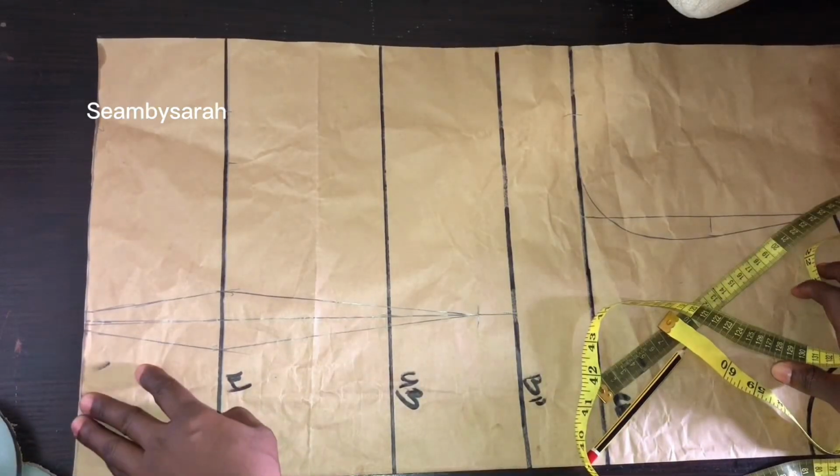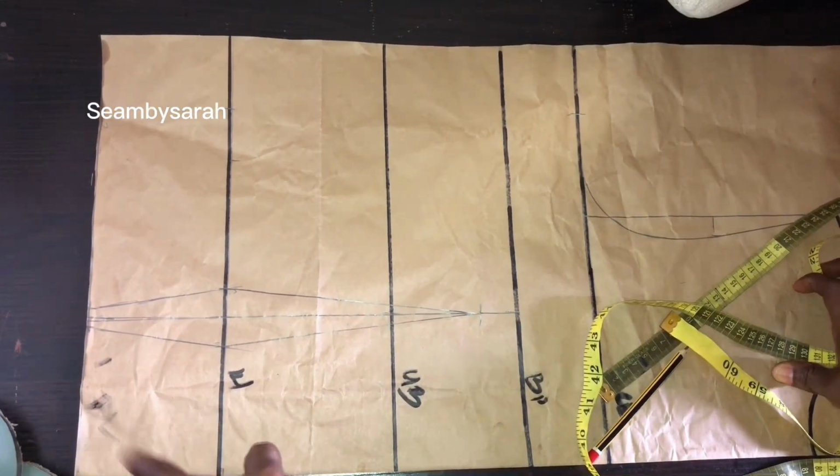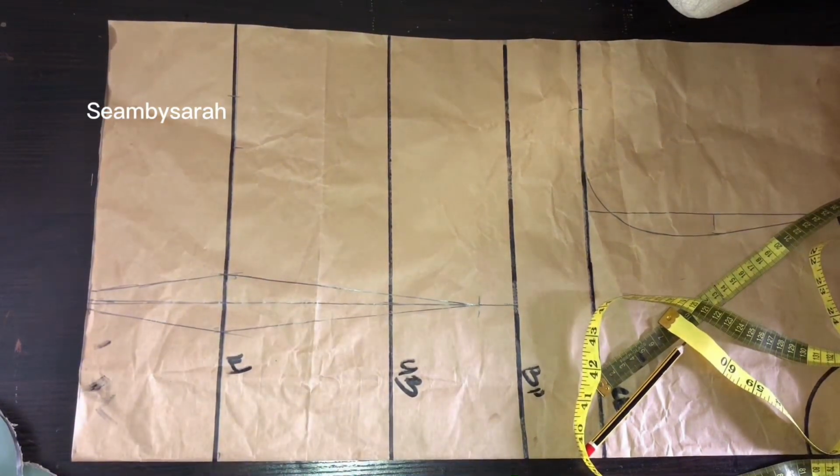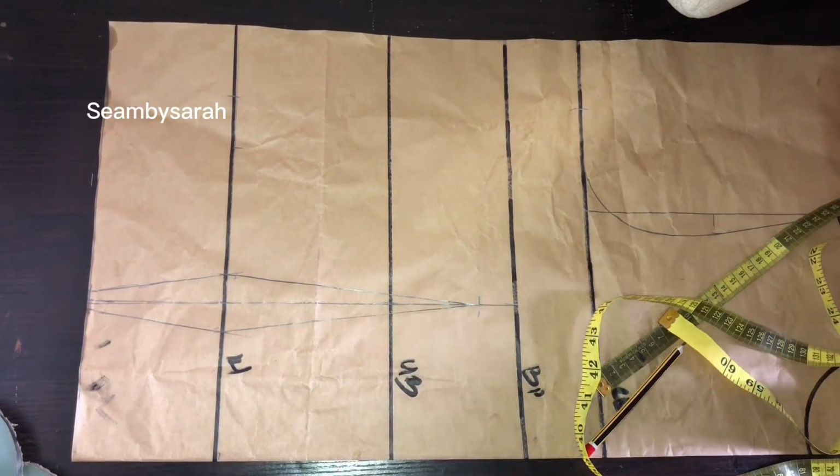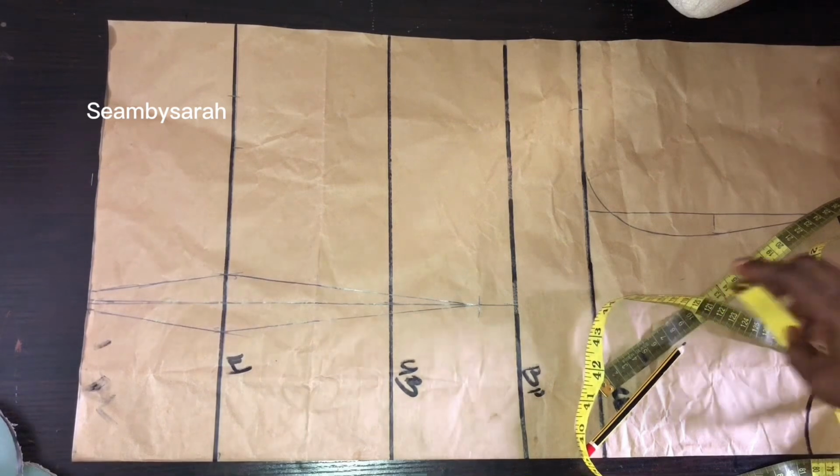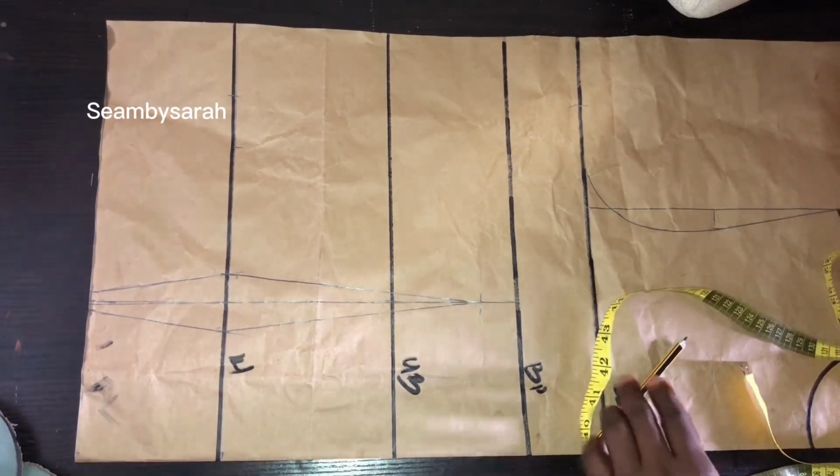So you have to drop down the upper hip measurement on the blouse length. Not your hip. You know, where your blouse will sit, that's where you measure around your tummy. That's the upper hip where the blouse will sit. So mine is 42 divided by 4, which will give me 10.5.